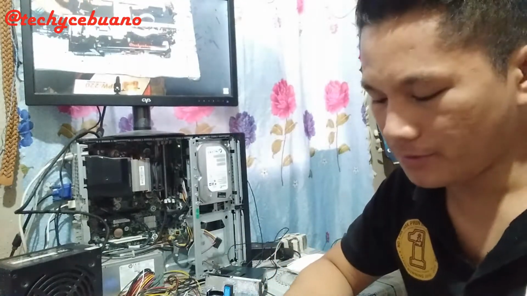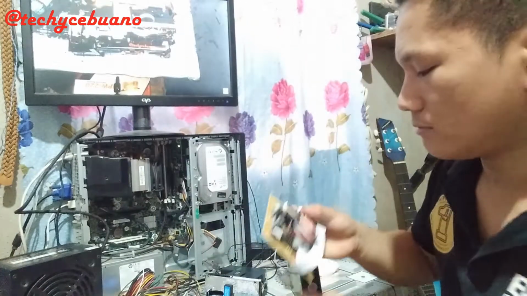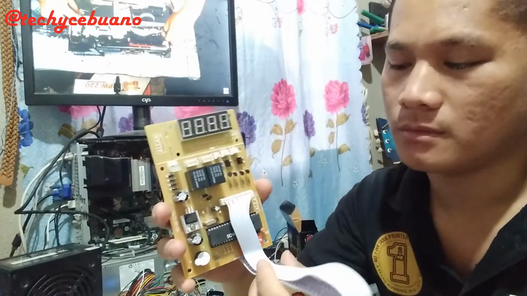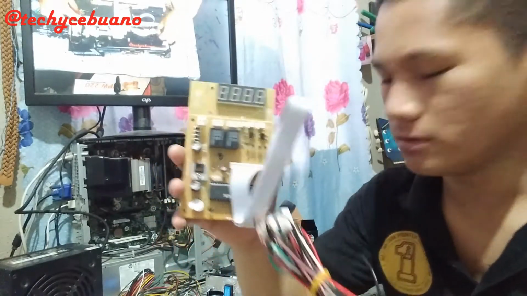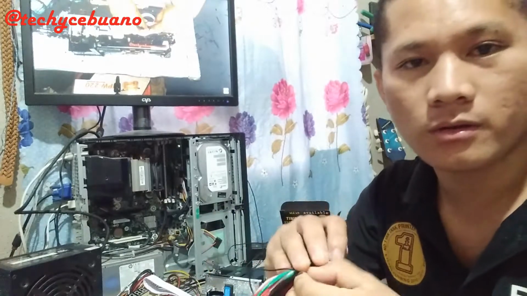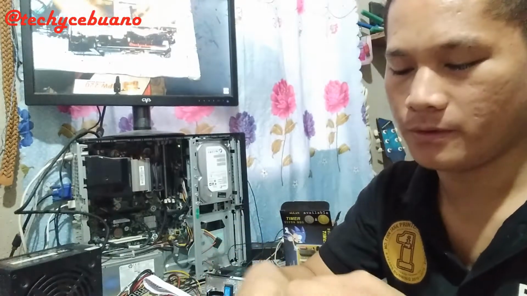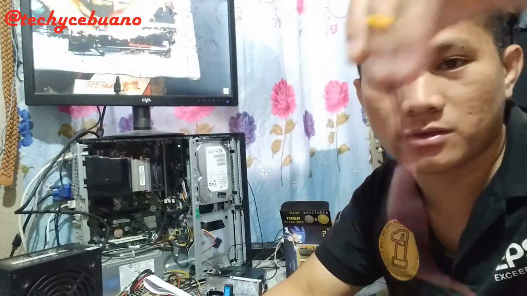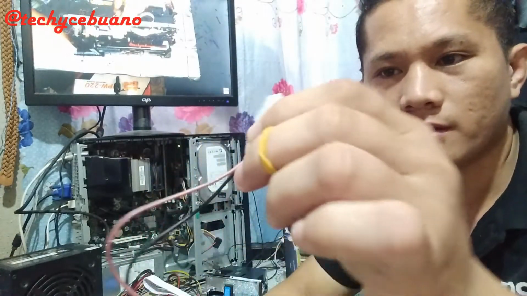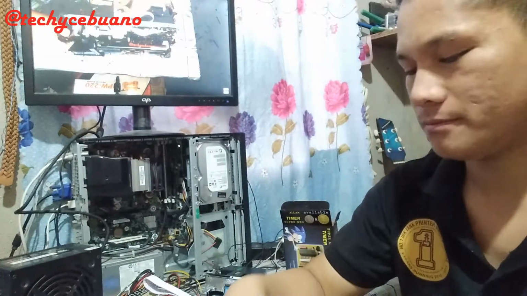And for the timer, we have here the timer and its cables. This time we're only going to use the supply. This is the supply for the timer. See that? The brown and the black.